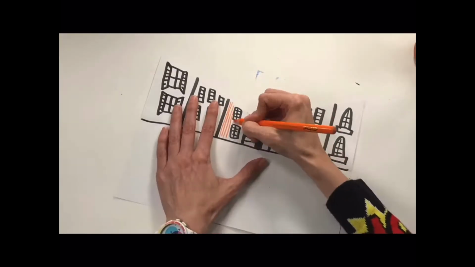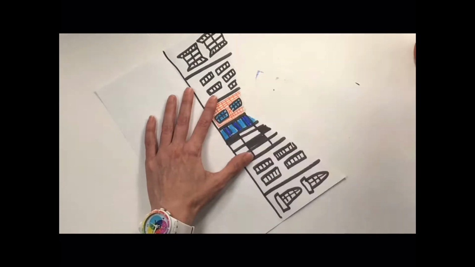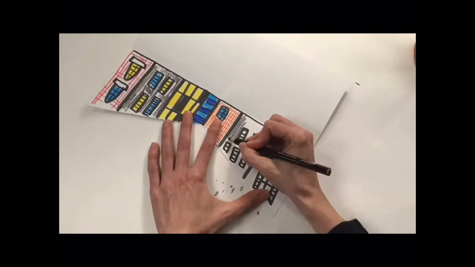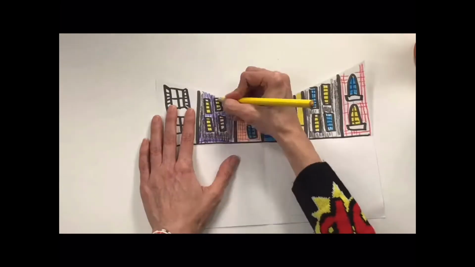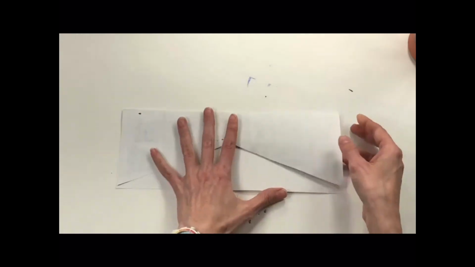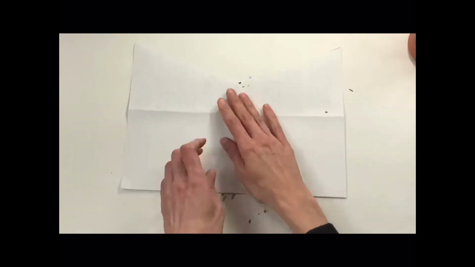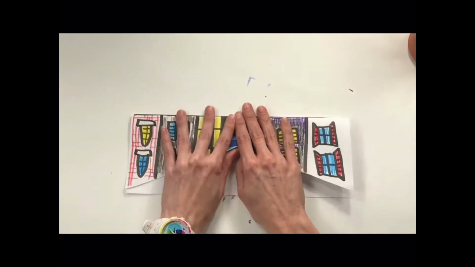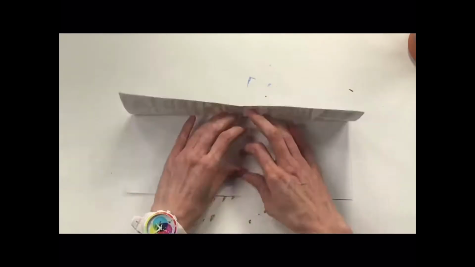Once you've gotten all of your buildings done, then you can color them in. I'm using colored pencils. You could use markers, crayons, whatever you have on hand. You could even just shade with a pencil for a kind of black and white look. Now you're going to take the top of your paper, fold it back down, flip it over and then repeat the same process on the back, basically just folding the paper back and forth.